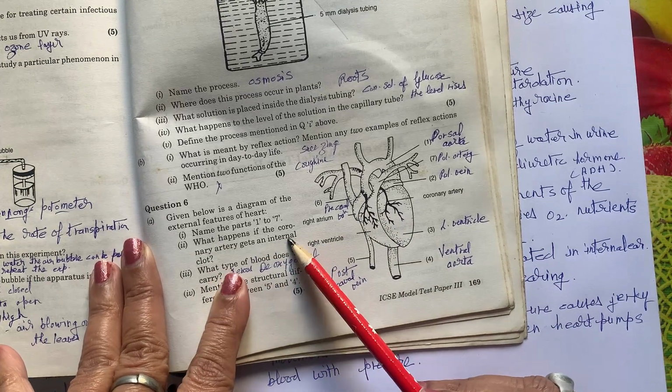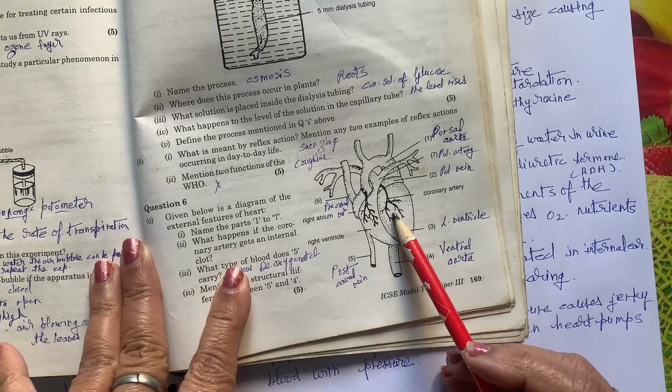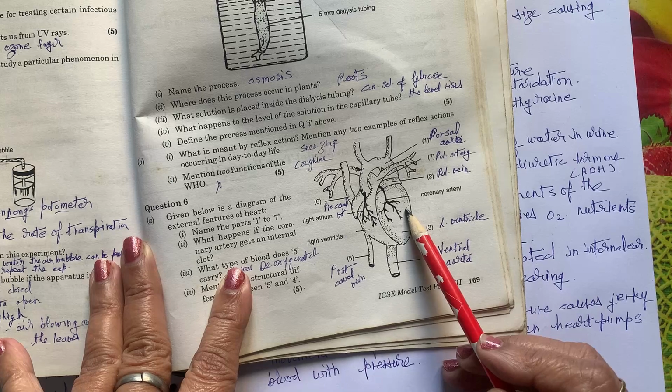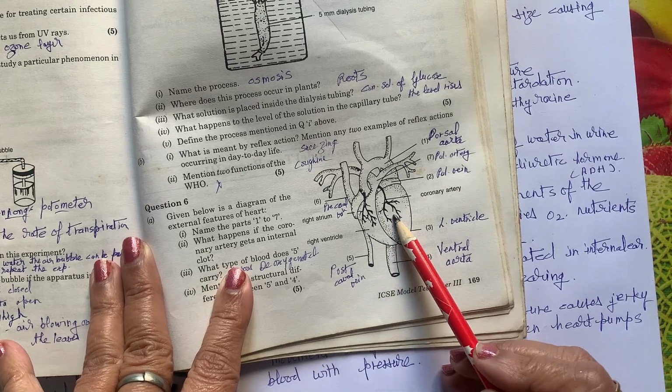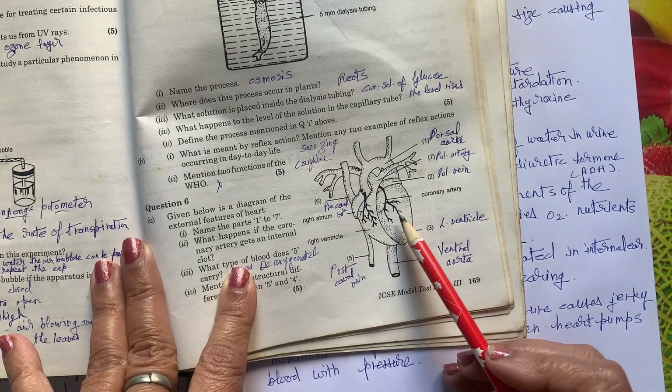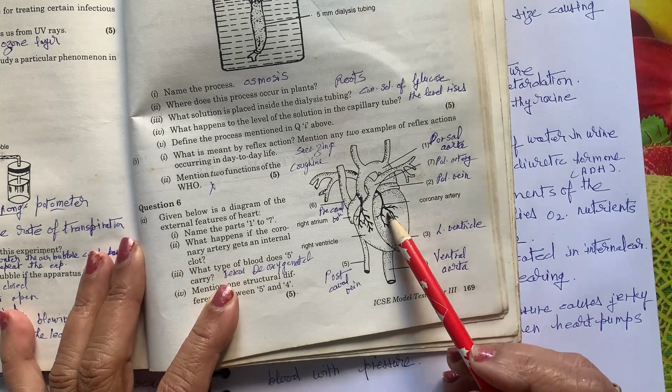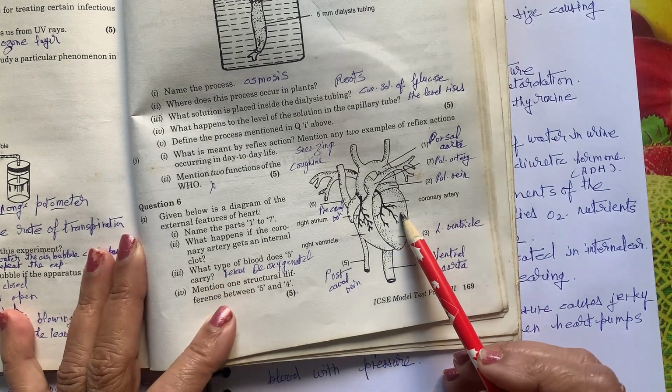What happens to the coronary artery? It gets an internal clot. अगर coronary artery clot होगा तो blood supply नहीं हो पाएगी, because the coronary artery supplies blood to the walls of the heart. If that part is affected, then that part will not function at all.